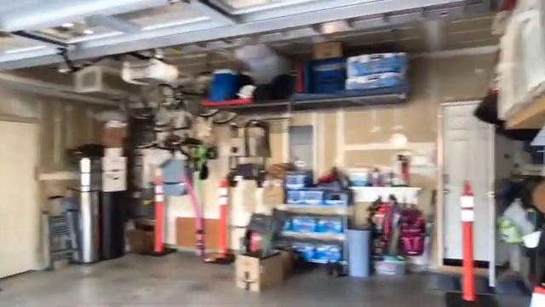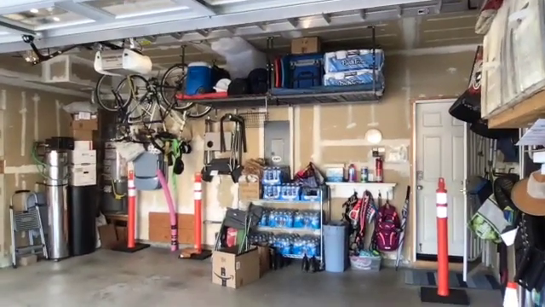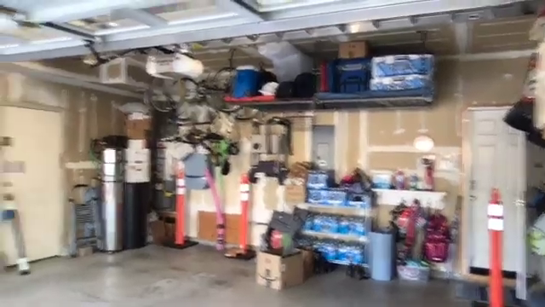Okay, here I am in the garage. I got the big garage door open, but there's plenty of room. I'm going to move to one corner over here. You can see there's a lot of room for us to spread out if we need to for social distancing, if that's important to you.